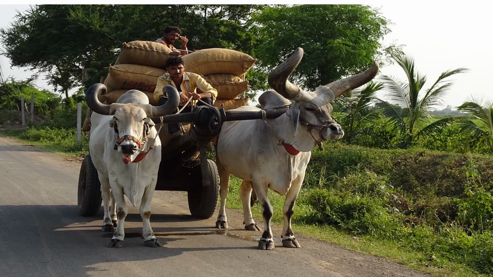Now, let us see different types of contact forces. Look at the picture. Do you know the force that is applied on the cart? What force is acting? The bullock uses its muscles to pull the cart. It is muscular force. It is also a contact force as the bullock is in touch with the cart.